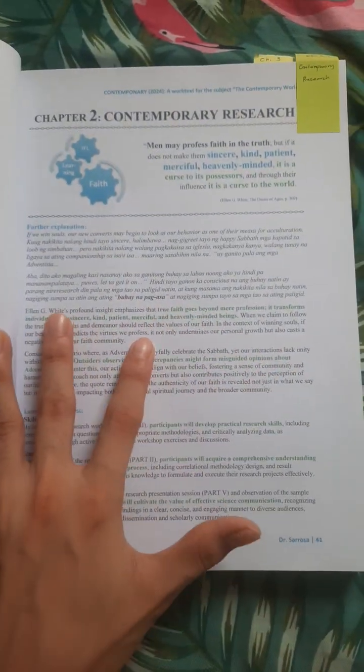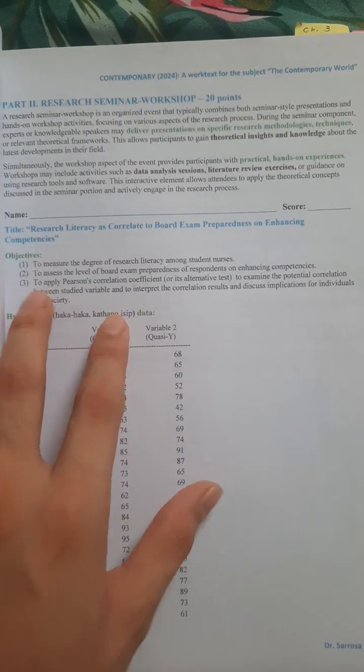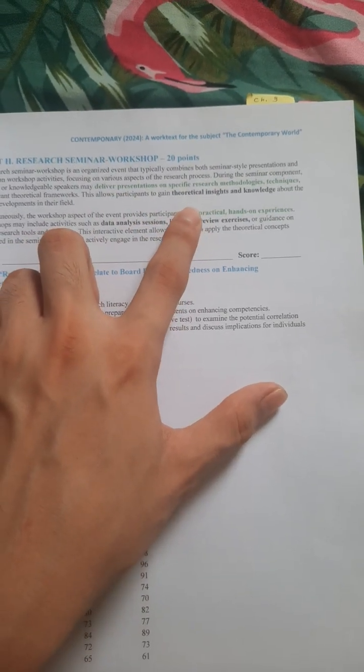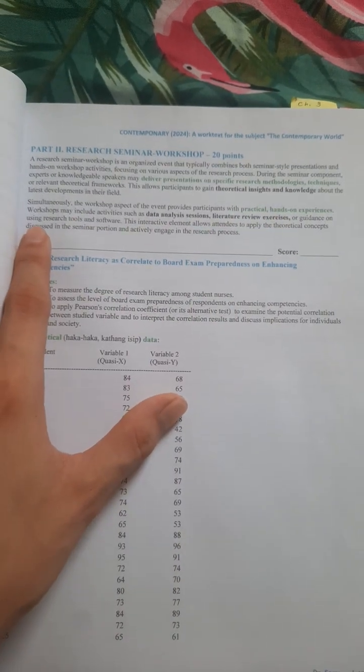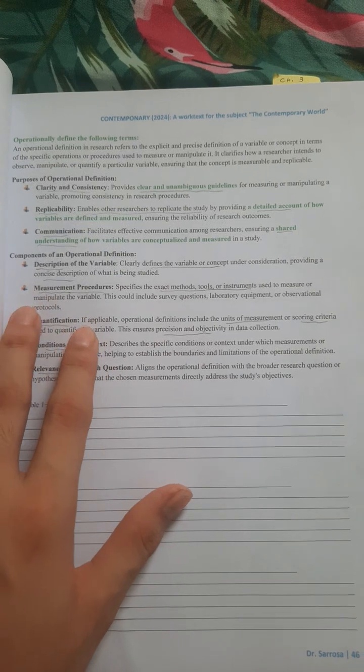Moving on to this next chapter, we have contemporary research and its relevance in our contemporary world. Research is important for us today in understanding the different phenomena and the things that we find in our world today. So, we have such as this definition of research, which delivers presentations on specific research methodologies, techniques, or theoretical insights and knowledge about the latest developments in their field. Research is important to understand what are the different innovations that we have due to globalization in the contemporary world. We also have here the operational definition of variables.